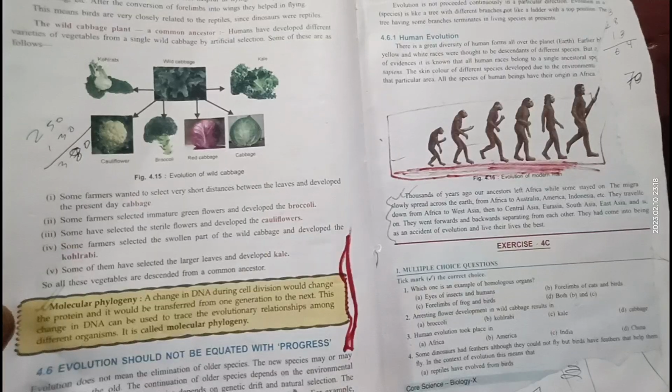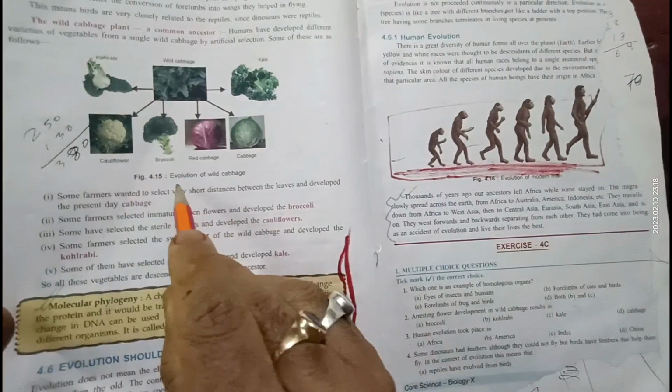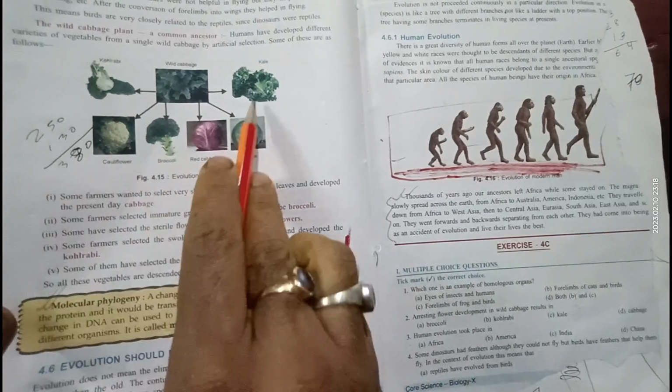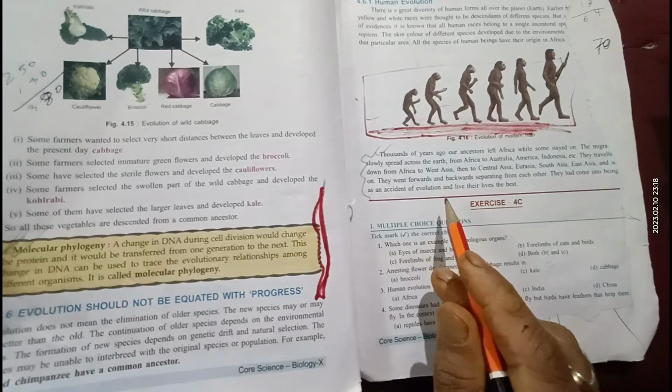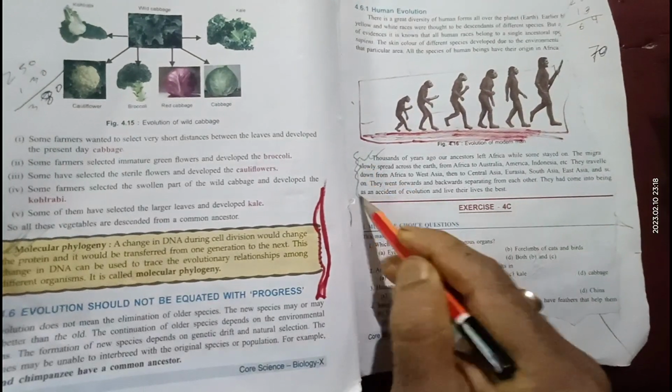In the next page, how the age of fossils can be estimated. These 2 points are given. Here just go through. From page number 506, remember evolution of wild cabbage. Remember these names. From here, remember this definition. And from the last page, that is page number 507, remember, just go through this paragraph.